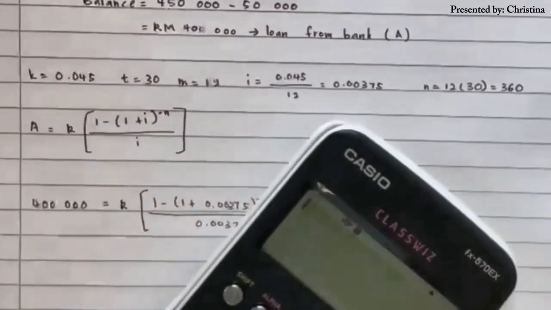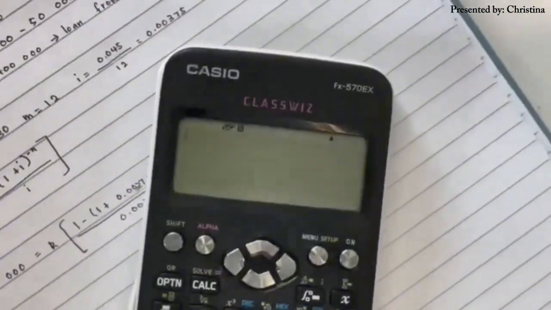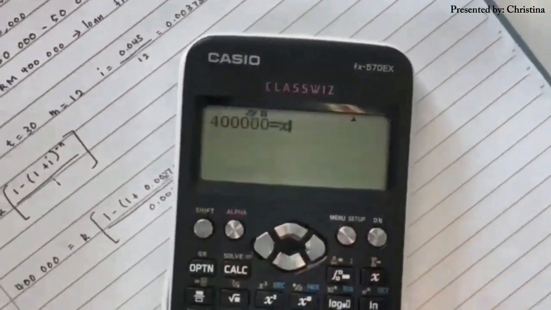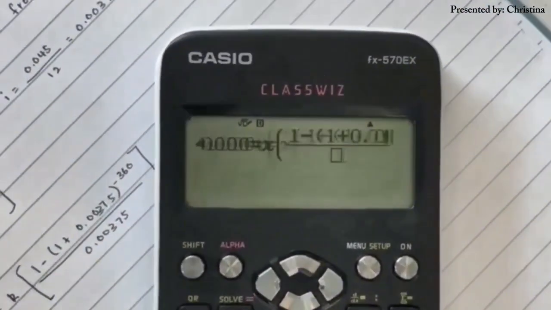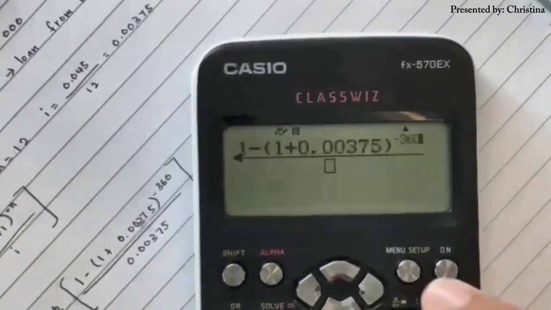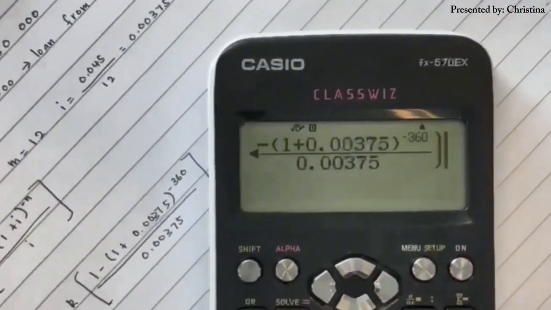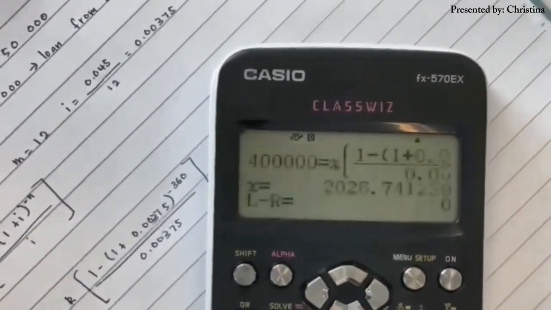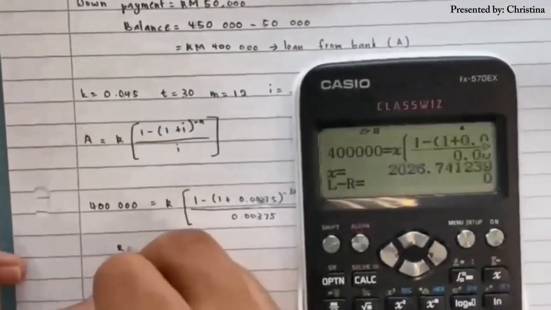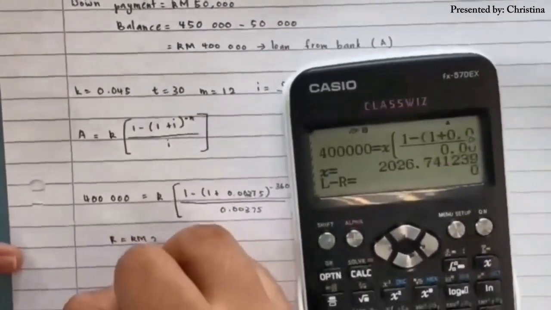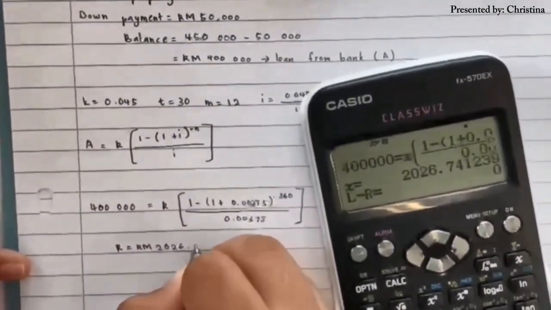Because we have to search for the amount of R, we use the solve function method. Just type everything in. Then we got 2026 ringgit 74 cents. That's the final answer for the question.